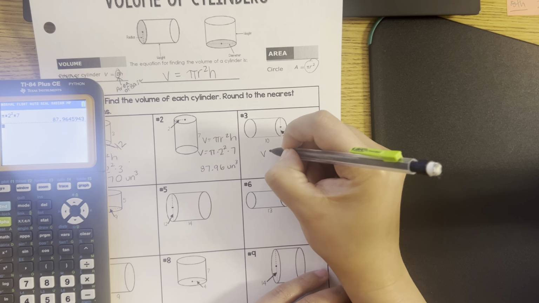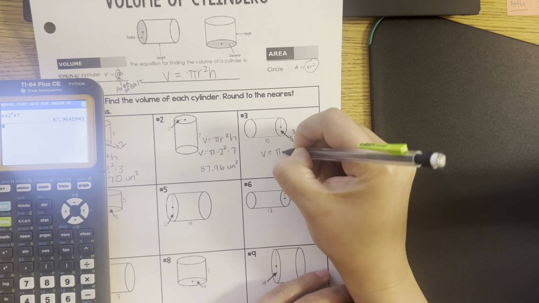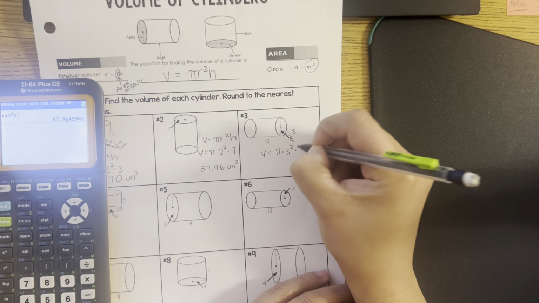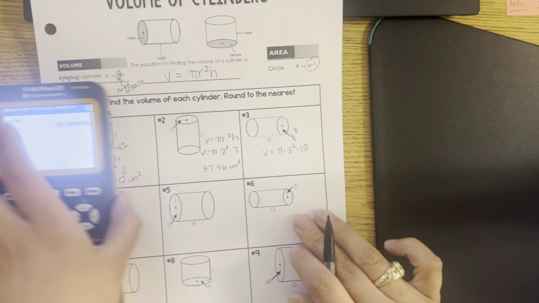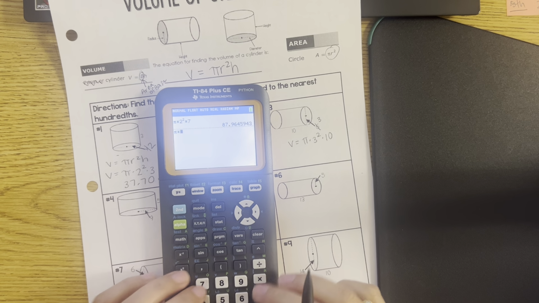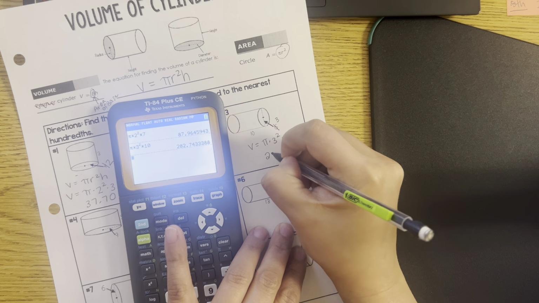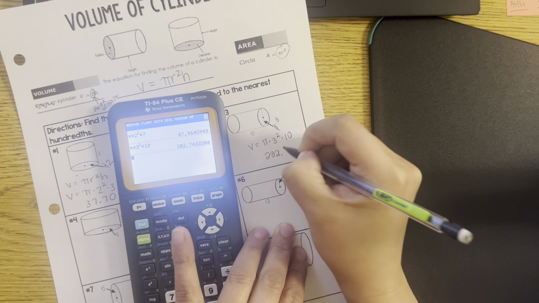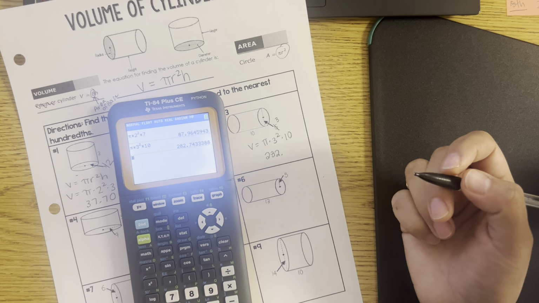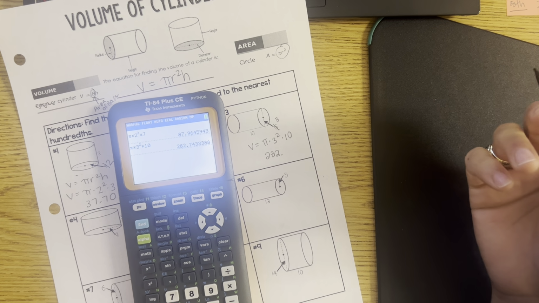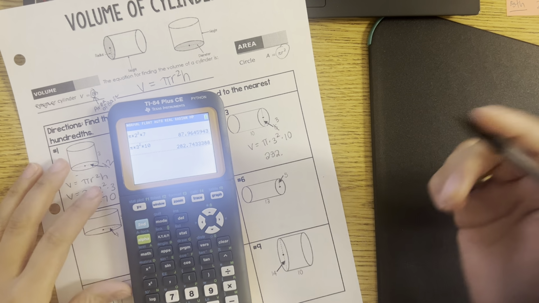And then we just get in the habit of writing it. V equals pi times the radius, which is 3 squared, times the height, which is 10. And then you just put in your calculator, pi times 3 squared times the height. Again, I want you to get in the habit of writing it, because I've seen some questions where they always just ask you how to set up the formula. So get in the habit of writing it so you're constantly seeing it.